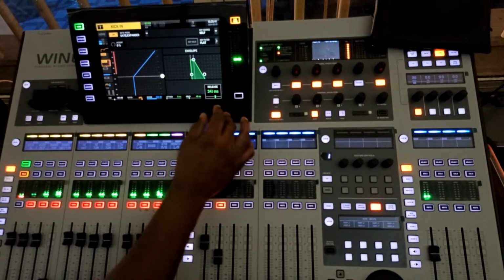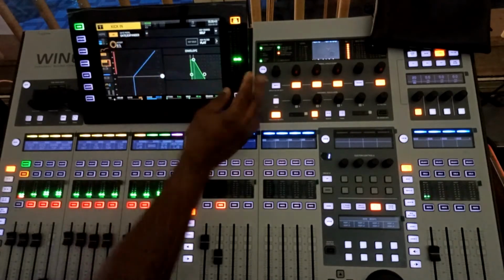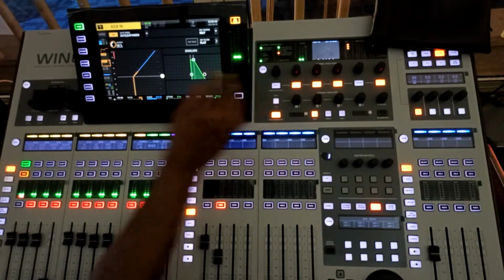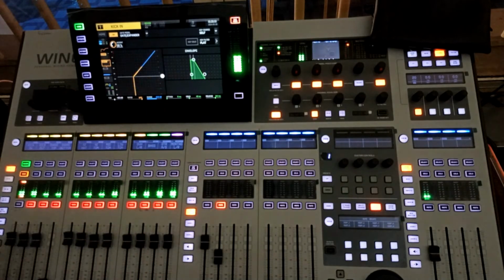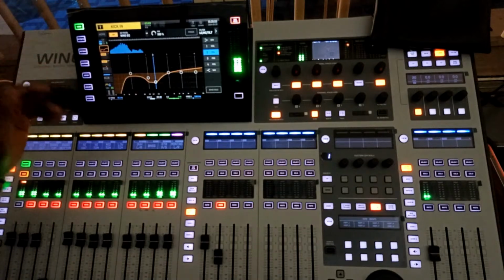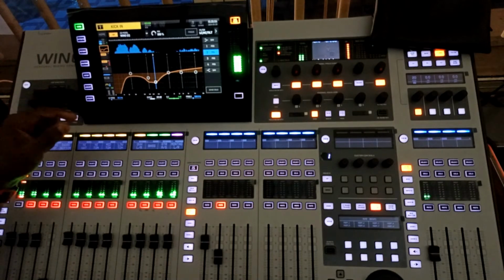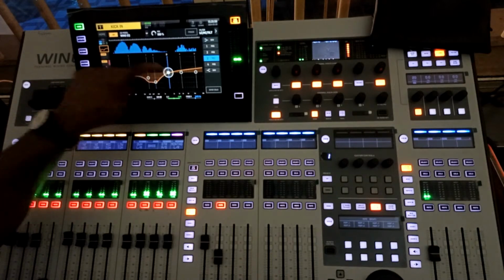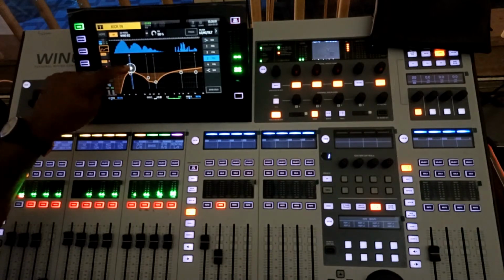Now for the Wing, you have something called accent. It just gives a bit of texture to your gate. Okay. For some of you who like low end punch, you can come to your low end and boost 60 hertz.